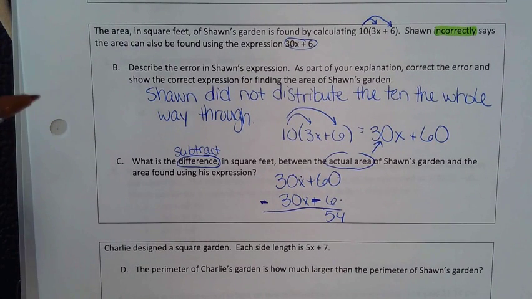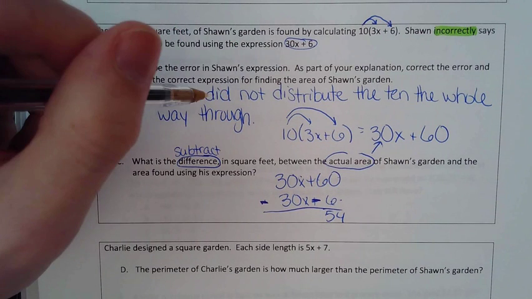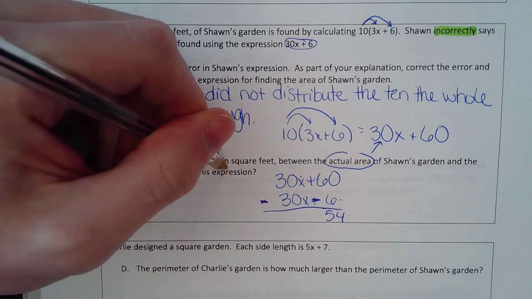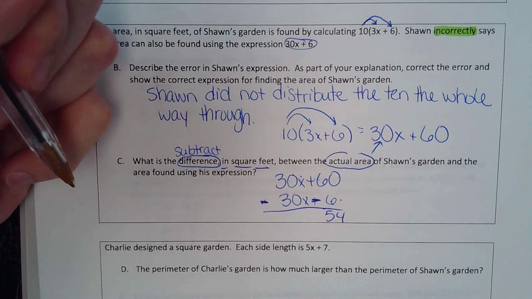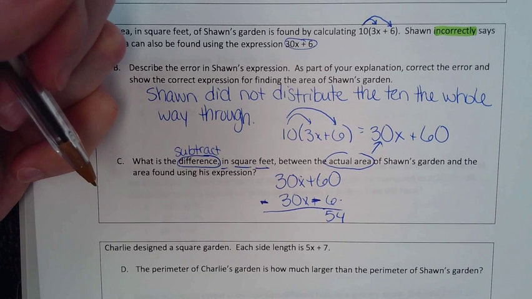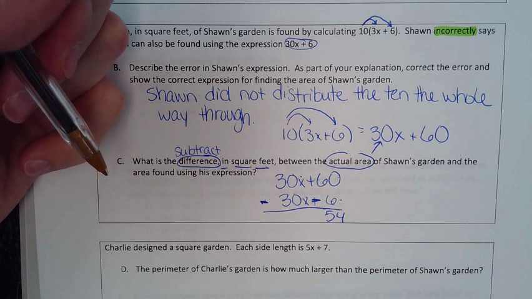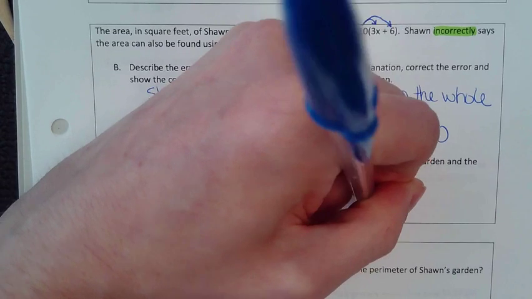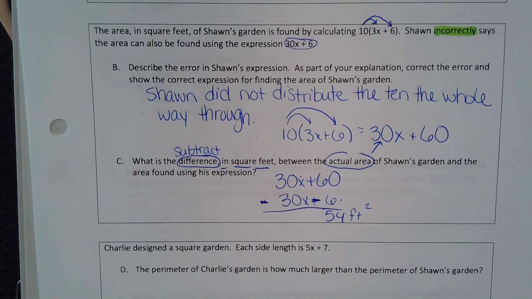I need a label. It tells us. What is my label? Not just feet, but square feet. Good on how we came up with that. That's a weird one. We took what we found and then subtracted what he found. Good? All right, last one.